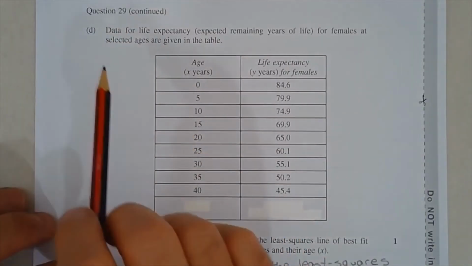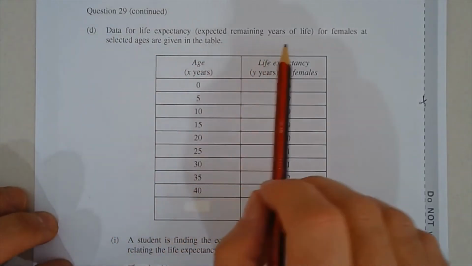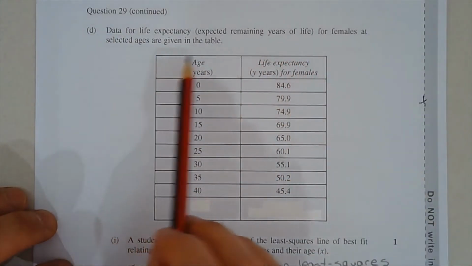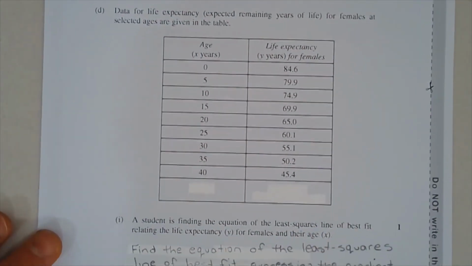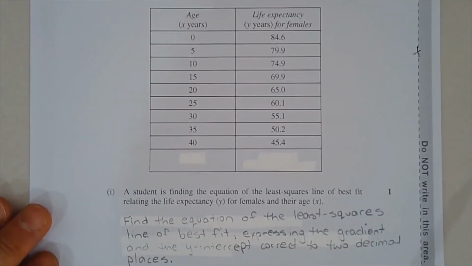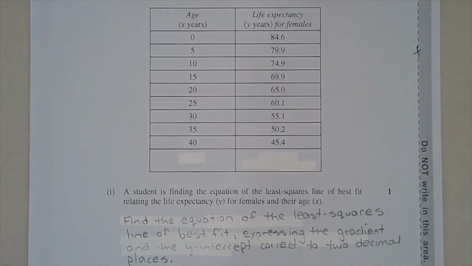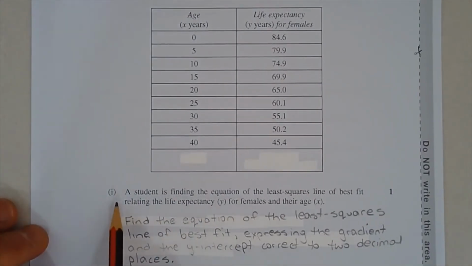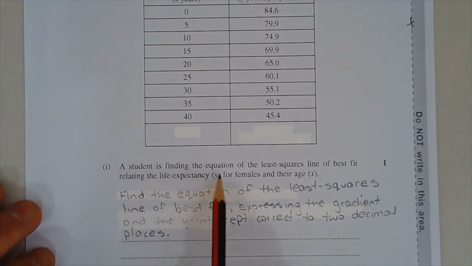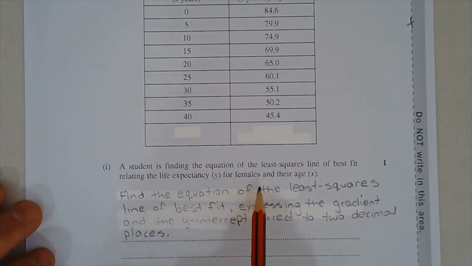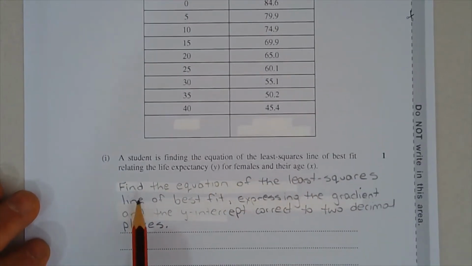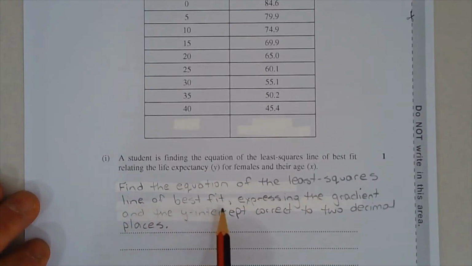Question 29D. Data for life expectancy, expected remaining years of life for females at selected ages are given in the table. Now this question has been modified to make it more compliant with the current syllabus. You can just use the calculator now to come up with the least squares line of best fit, which is what we're going to do now in part 1. A student is finding the equation of the least squares line of best fit relating to life expectancy Y for females and their age X. So find the equation of the least squares line of best fit expressing the gradient and the Y-intercept correct to 2 decimal places. And this is where we use the stat mode on the calculator.